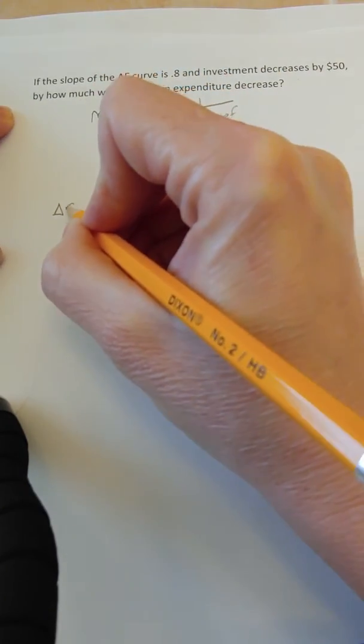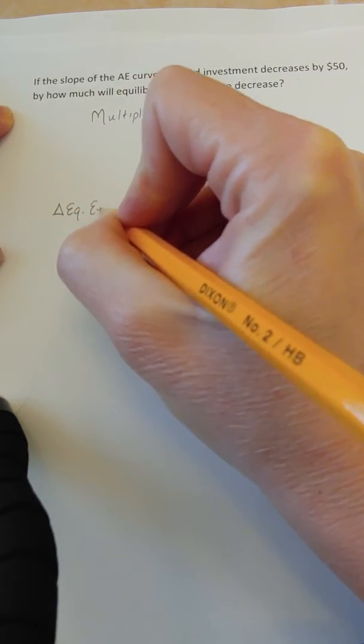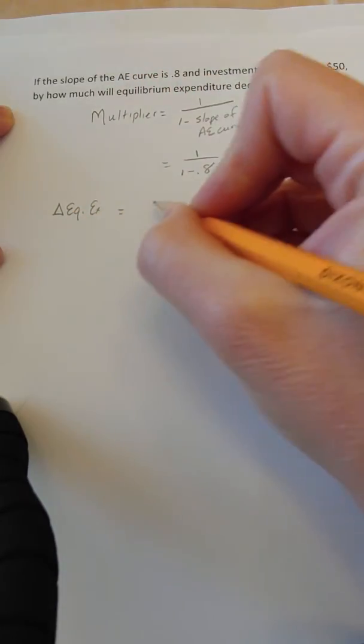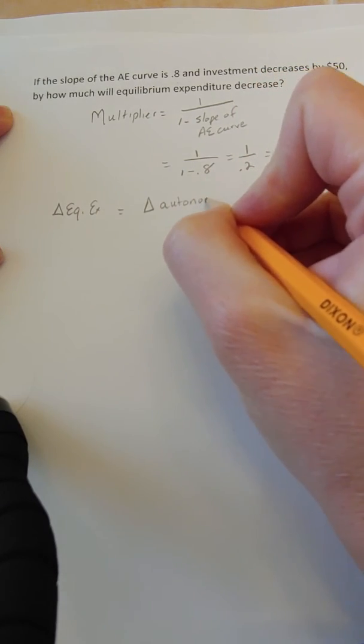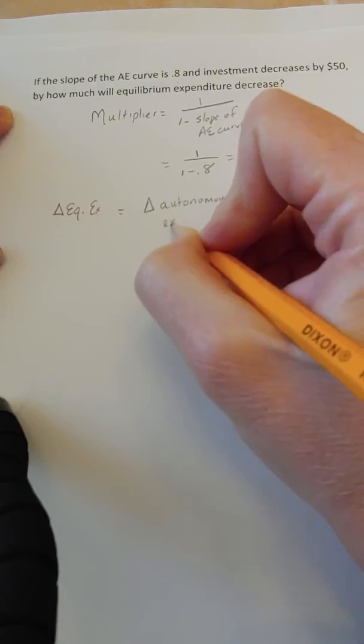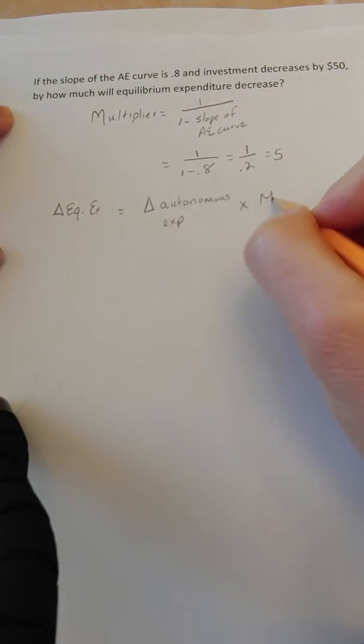Okay, so if the slope of the AE curve is 0.8, investment decreases by $50, then we're going to try to find the change in equilibrium expenditure. And the formula for that is the change in autonomous expenditure times the multiplier.